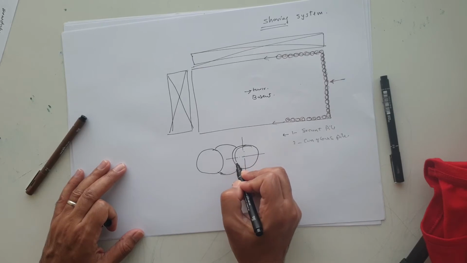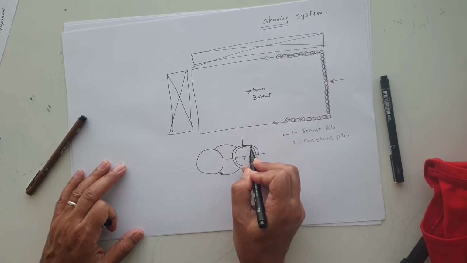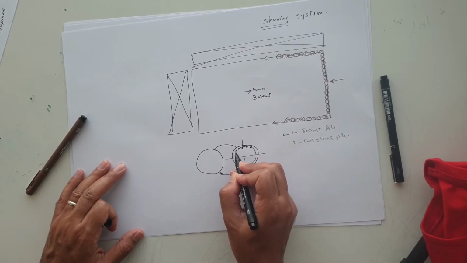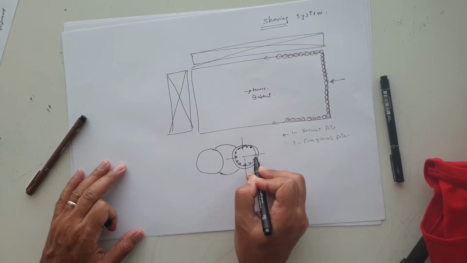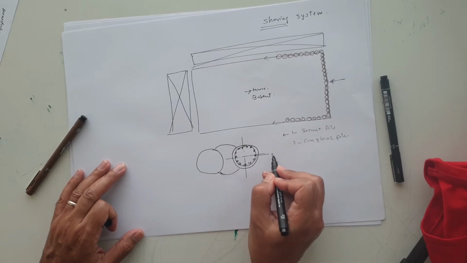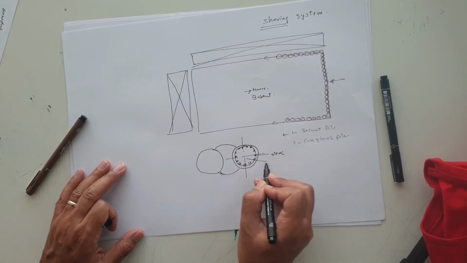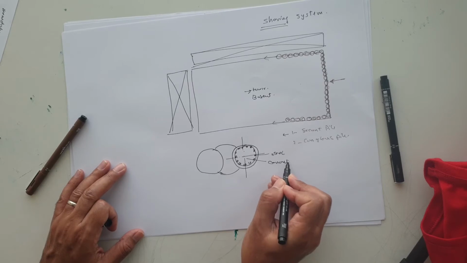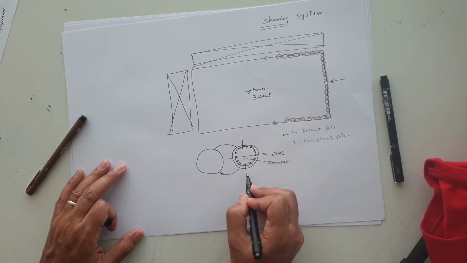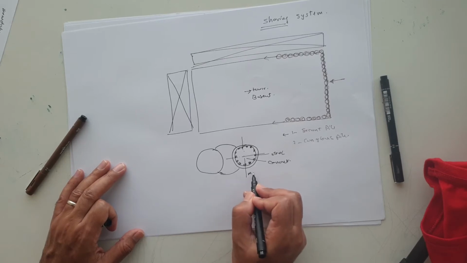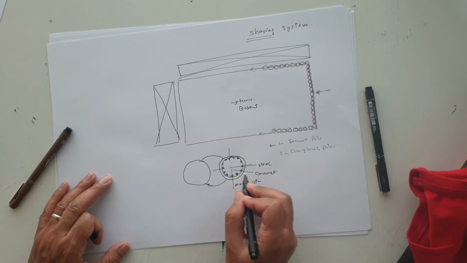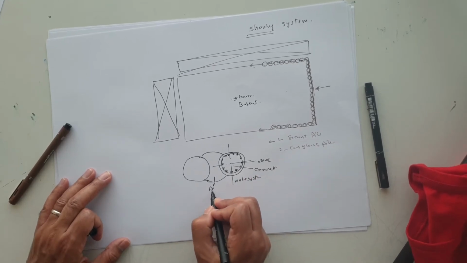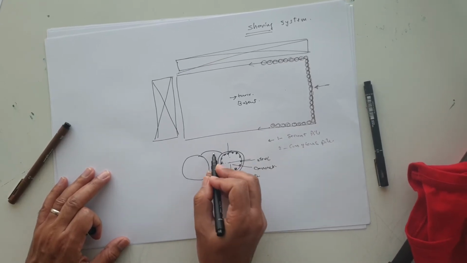In this pile, this is the steel. Then we are casting concrete. This is the steel, and this is the concrete for the pile. Where we want to fix steel, we call it the male system or male pile, and female pile, where there is no steel.